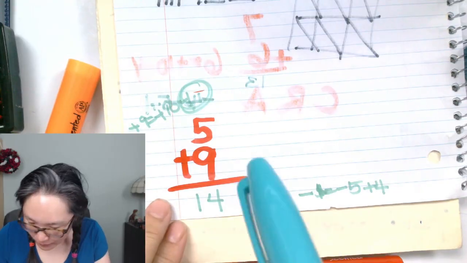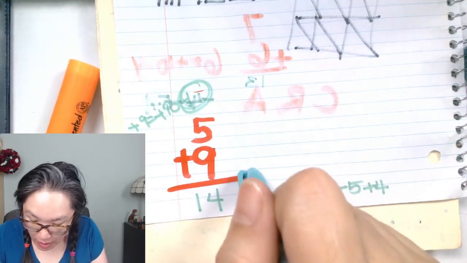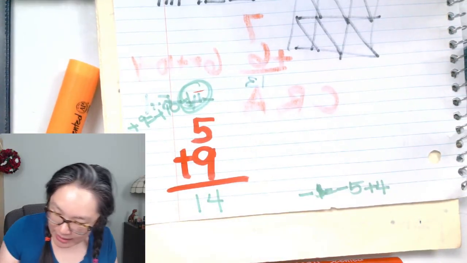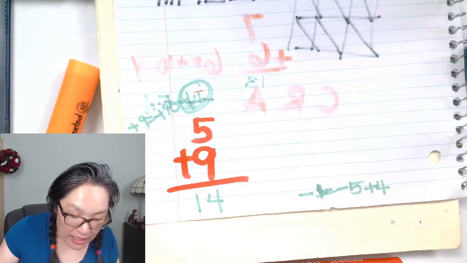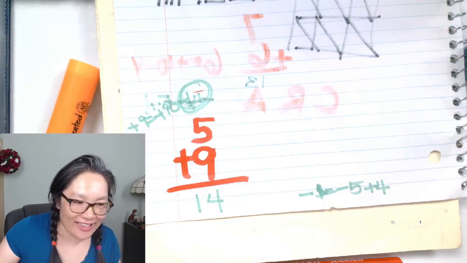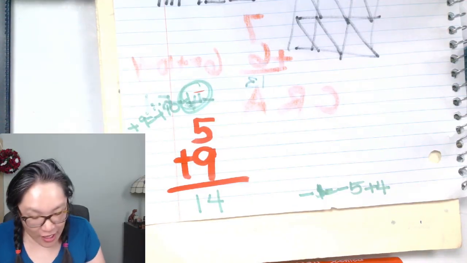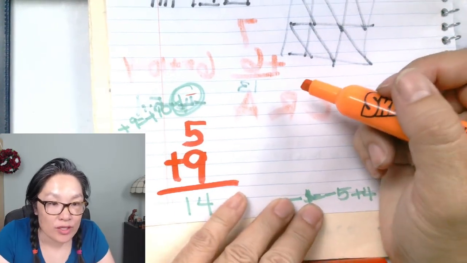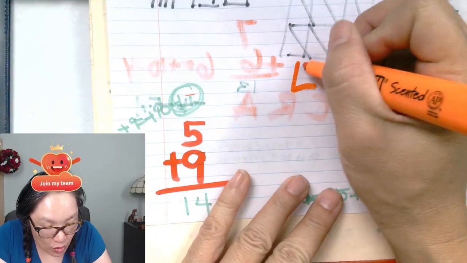So does that make sense? So this is what you call a two-step equation. Because it's a two-step equation, there are many other two-step equations. Very nice. Let's do another one. You want to do it? We can do more two-step equations.